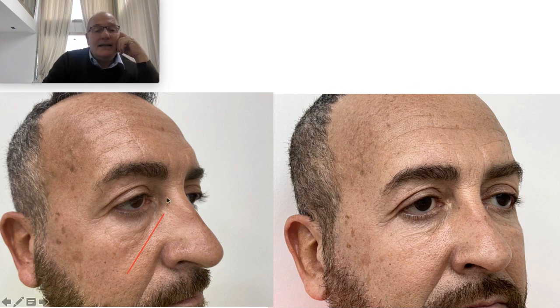Here is the tear trough channel, and here there is no tear trough channel. And here we can see how the expression of the face improved, the beauty of this voluminization, the shortness of the lower lid.